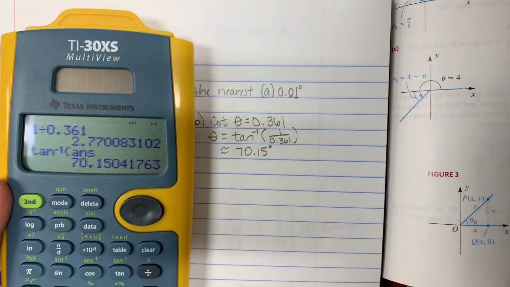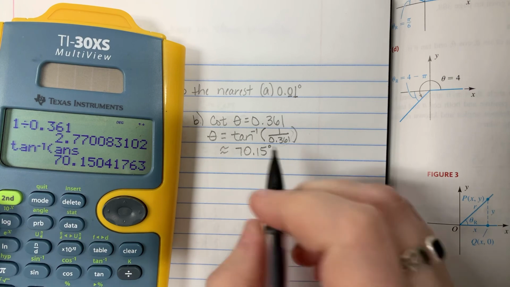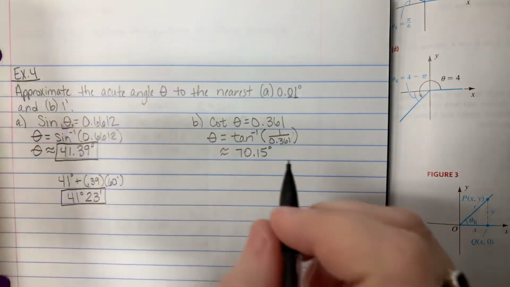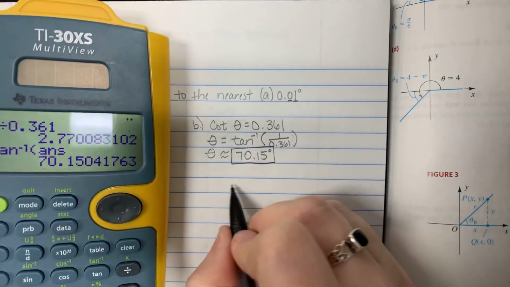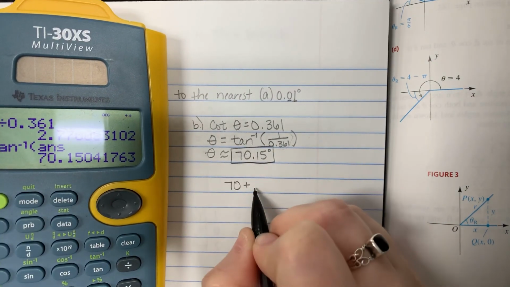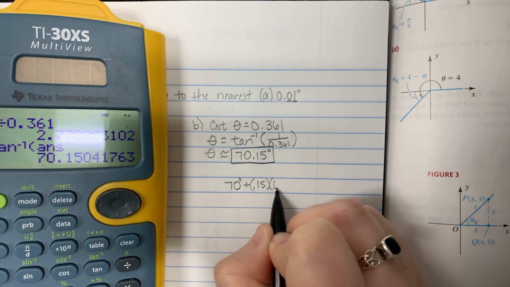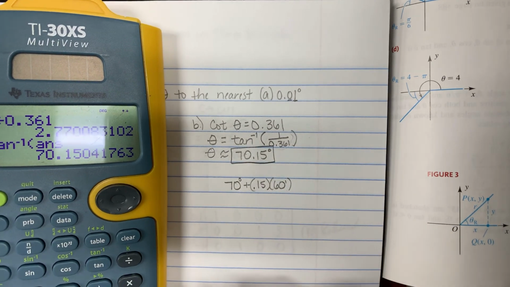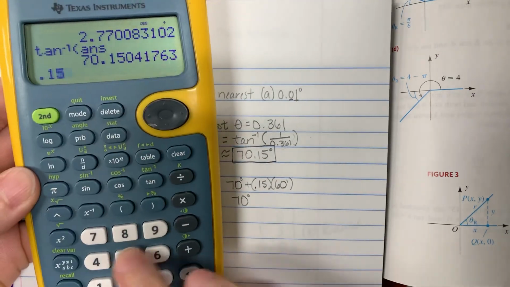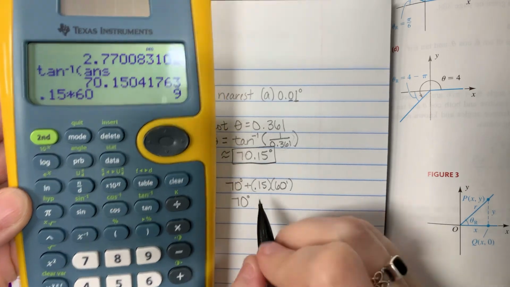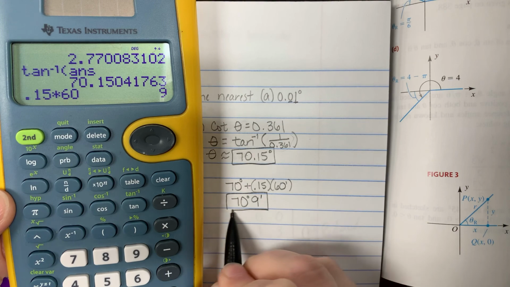70.15 degrees. And then again, I have to do the same thing I did on that last one to get it into minutes. So this is my theta, sorry. Let's finish that up. This is really my 70 degrees plus my 0.15 times 60 minutes. So this is 70 degrees, and 0.15 times 60 is exactly 9, so 9 minutes. That's it.